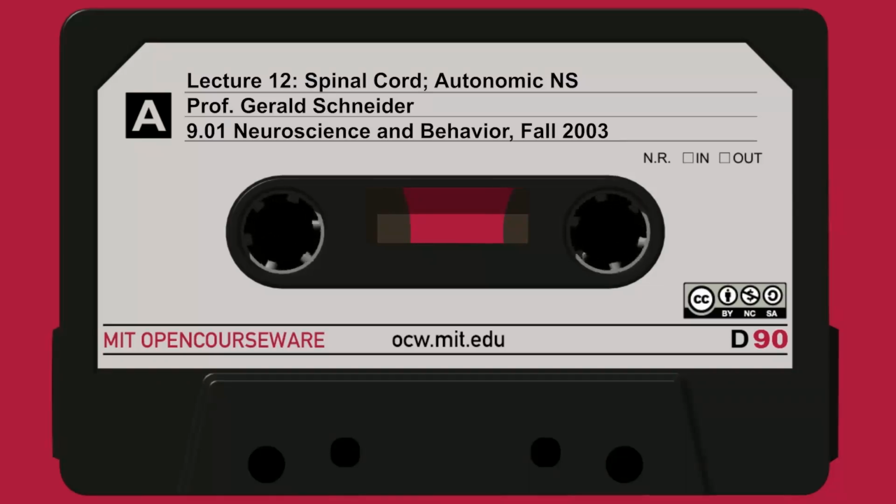So if you look here in the cross-section, we call these preganglionic motor neurons. Okay? So that's here. Preganglionic.